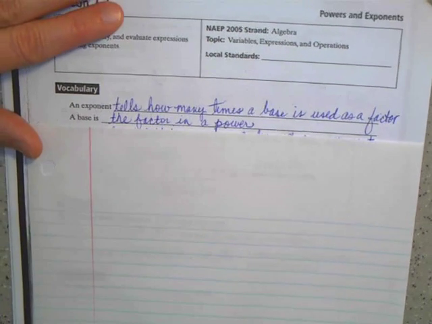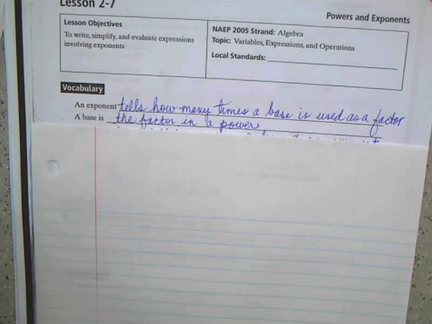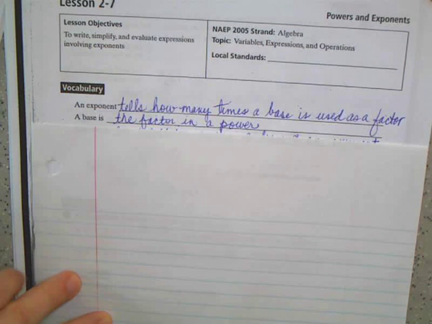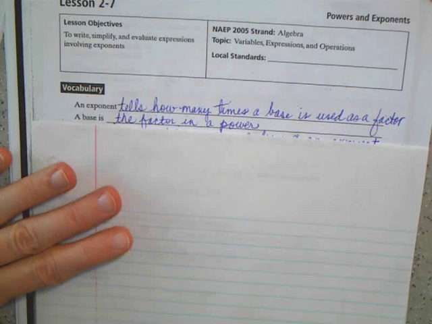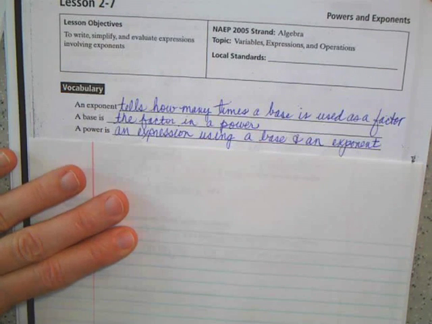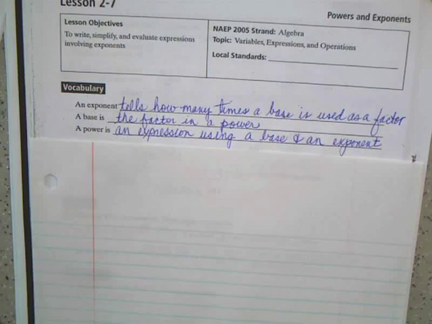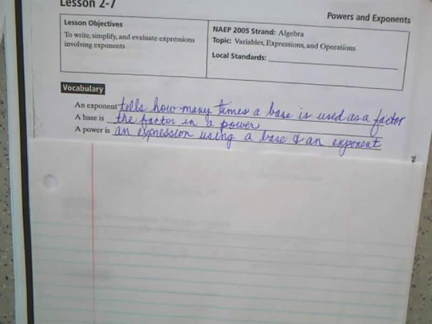The base, or a base, is the factor in a power. And finally, a power is an expression using a base and an exponent.